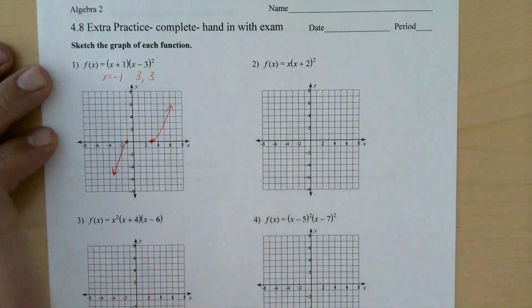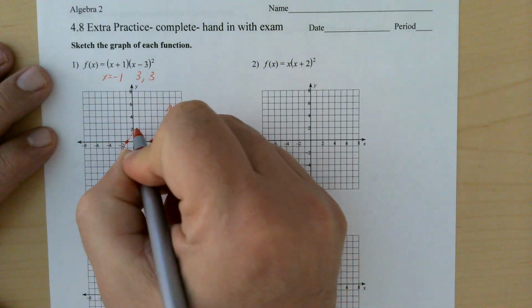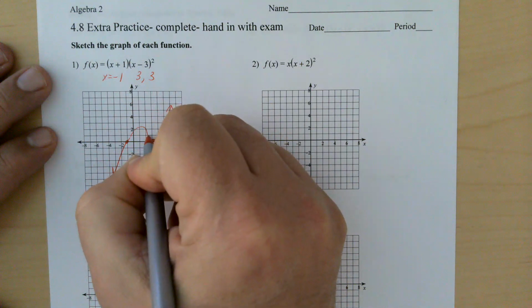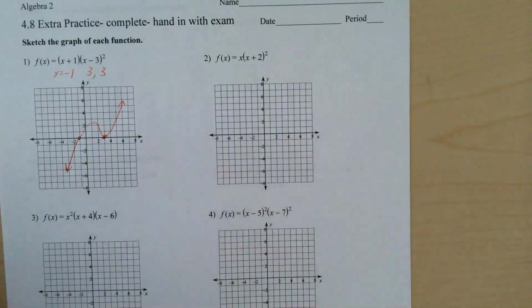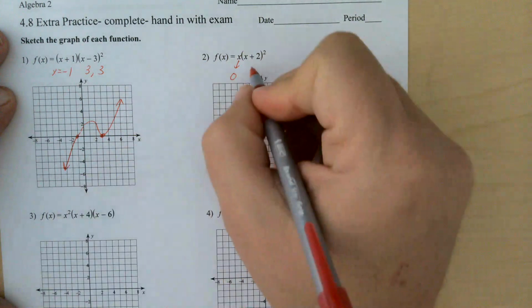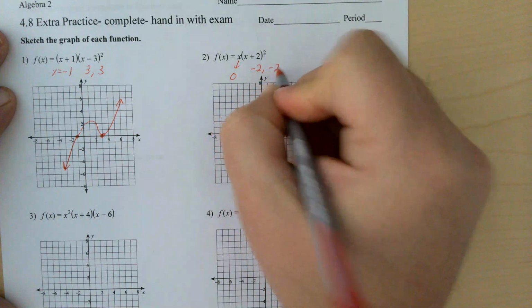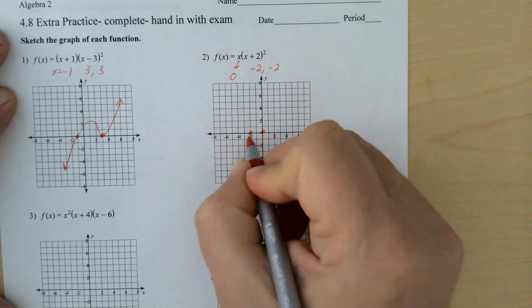Since -1 is not a repeat, the graph's going to pass through -1. It's going to turn. It's going to come back down. It's going to hit 3 and then turn at 3 because 3 is a repeat. Okay, so that's again a quick little sketch. For here, we know the graph crosses at 0 and we have a repeat at -2. So I'm going to plot -2. I'm going to plot 0.